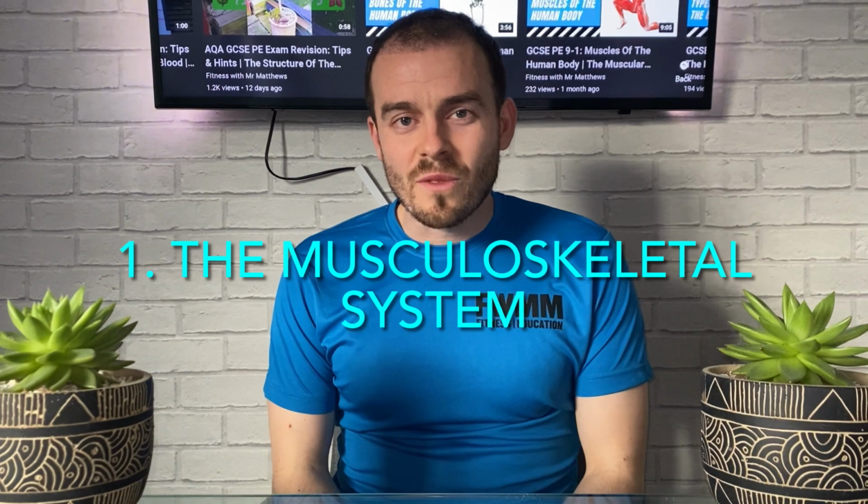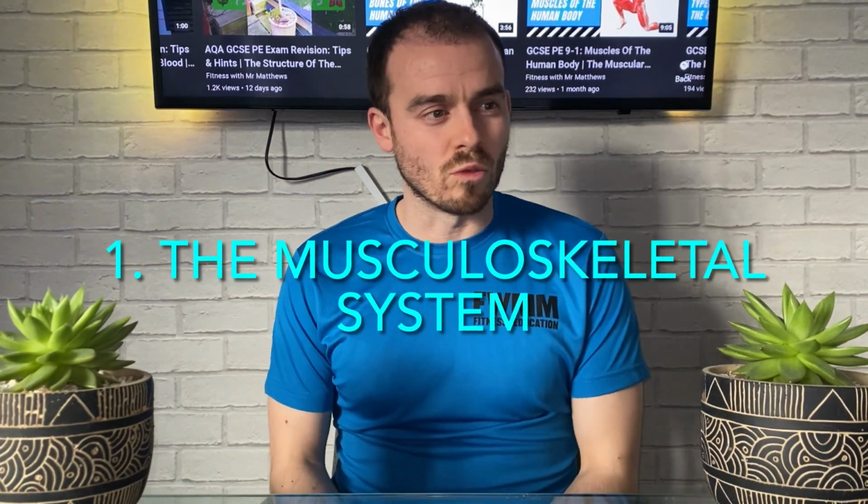So let's dive into this document. So the first part reads that you have to understand the structure and functions of the muscular and skeletal system, so how they work collectively in order to produce movement.